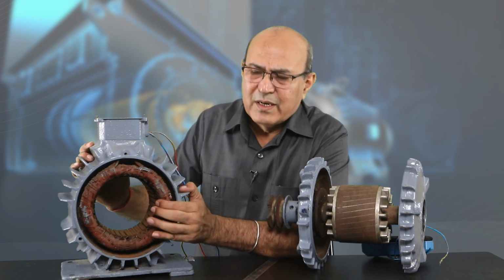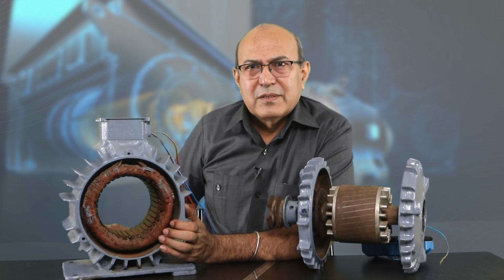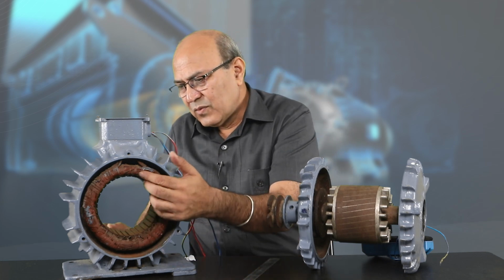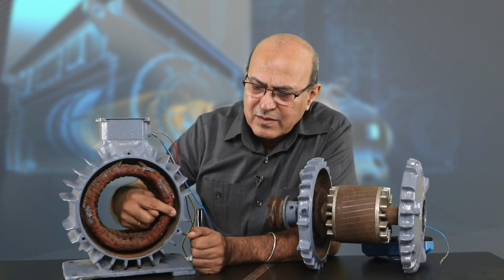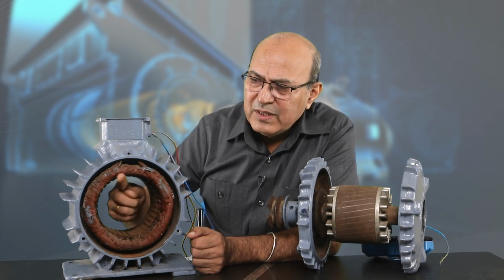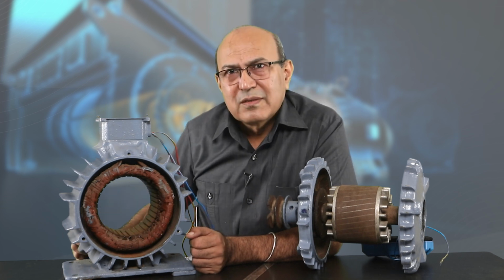In the stator we have 3 windings placed. Now, for placement of 3 windings, how many slots will we need? A and A dash, then at 120 degrees B and B dash, and then C and C dash. Total 6 slots are required for placement of 3 windings.